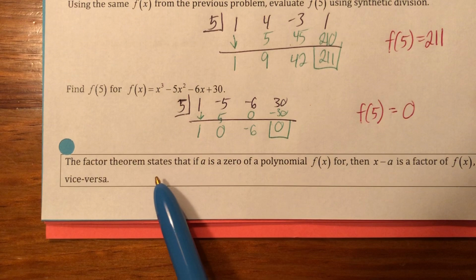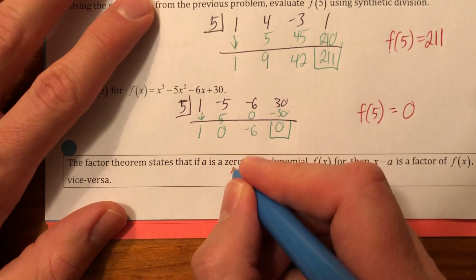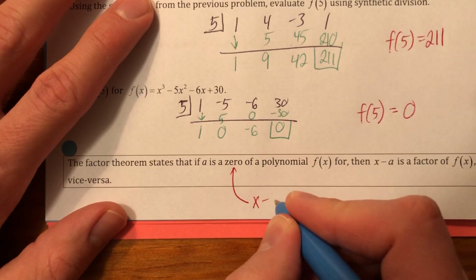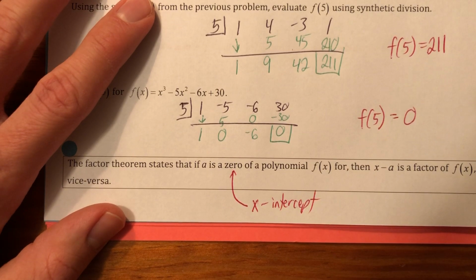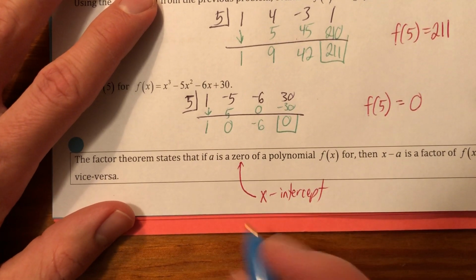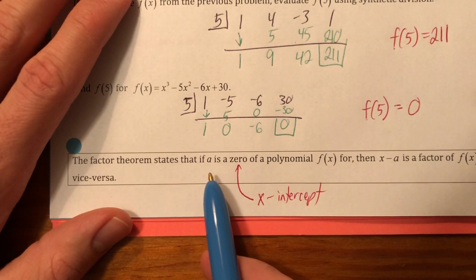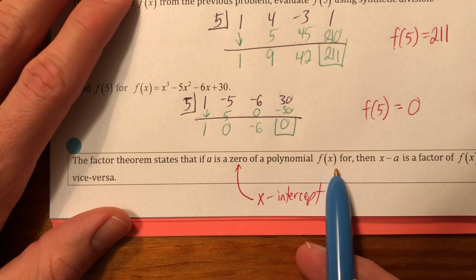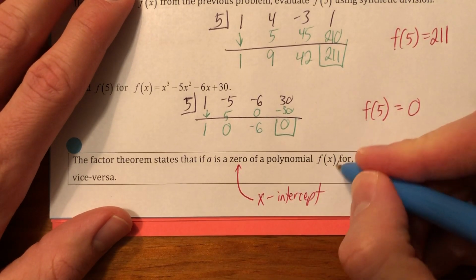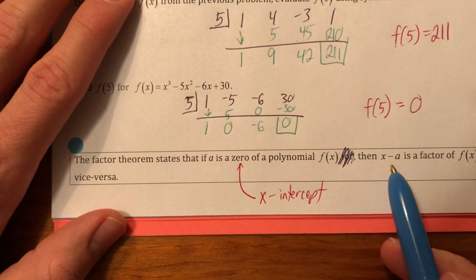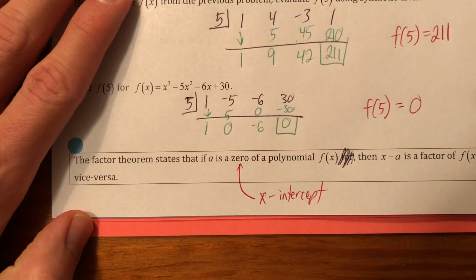So the factor theorem states that if a is a 0, I'm going to give you a really quick definition. This is an x-intercept. We call it a 0 because y equals 0 at an x-intercept of a polynomial. The factor theorem states that if a is a 0 of polynomial f of x, then x minus a is a factor and vice versa.